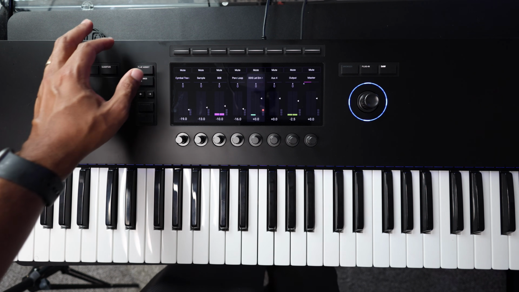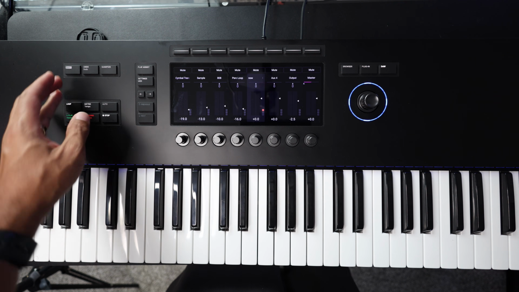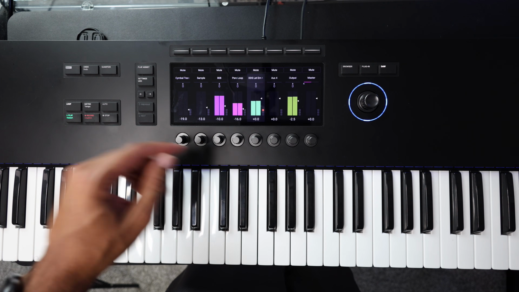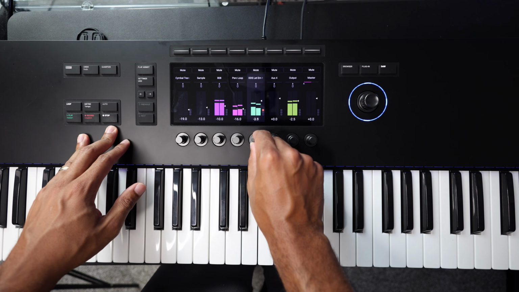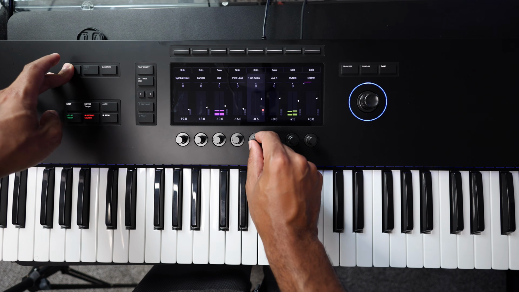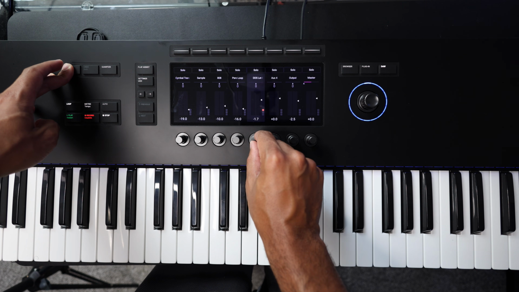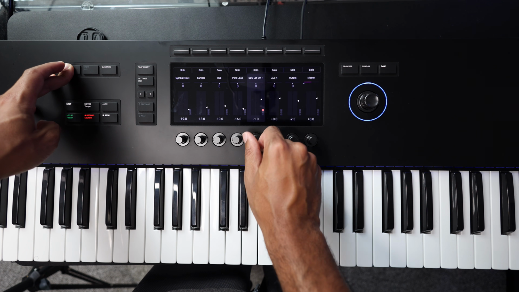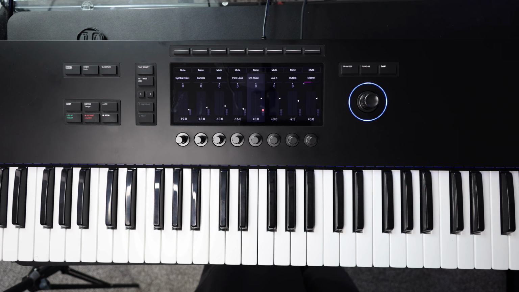You can hit shift if you want to change from mute to solo. You can do shift and make minor adjustments. So for example, say I want to turn down my drum kit, you go like that. But if you want to do it precisely, it goes up in increments of 0.2. At least that's what it looks like. Sometimes it might make a little bigger jump, but that's better than the big jumps that it normally makes.